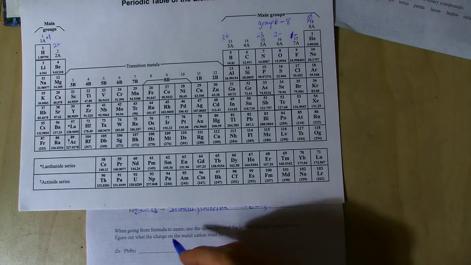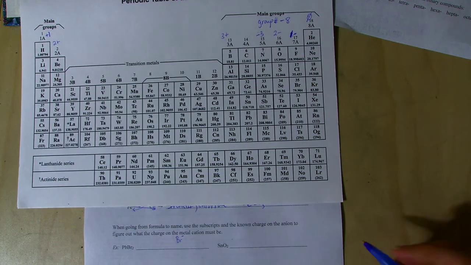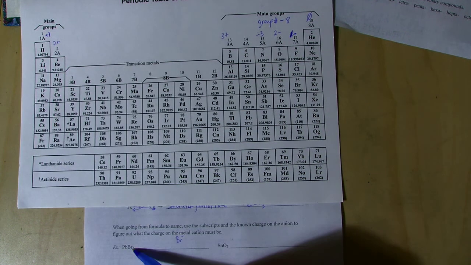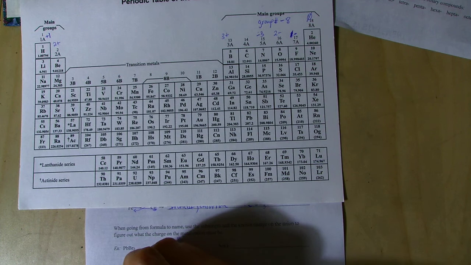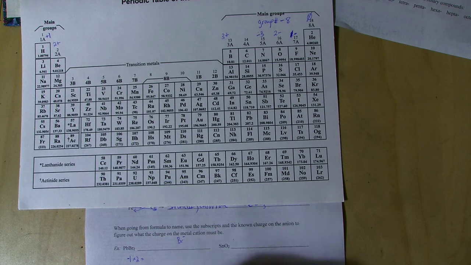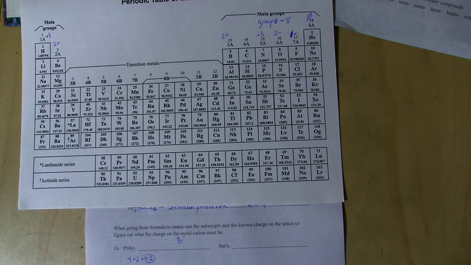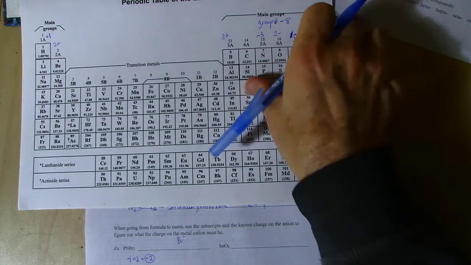So that's going to be a -1 charge. Br is a -1. You have 2 of them. So if you multiply that by 2, you get a -2. So your total negative charge is -2.